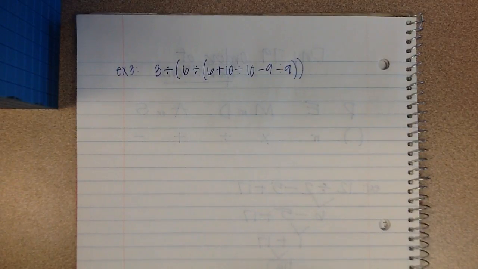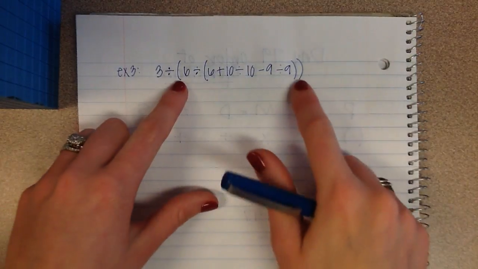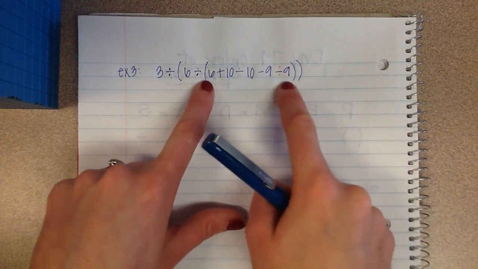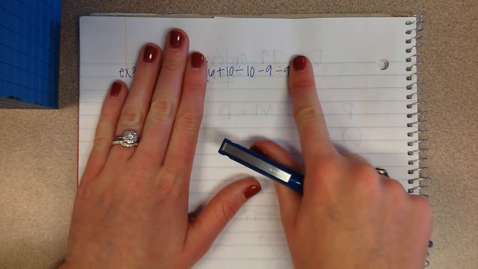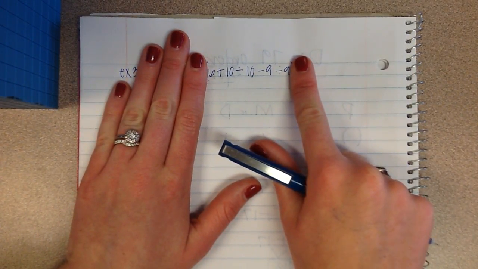Okay, are there any parentheses? Yes, holy moly, there are tons of parentheses. Where do I start? You start on the inside. So here's one set of parentheses. Then I'm going to go in even more. Okay, so now what I'm doing is I'm focusing only on this part right here.